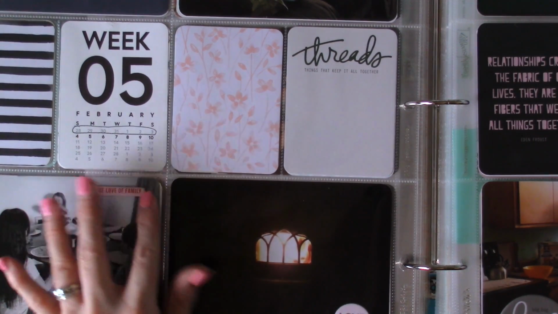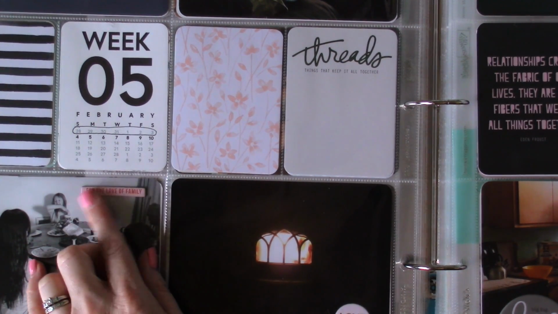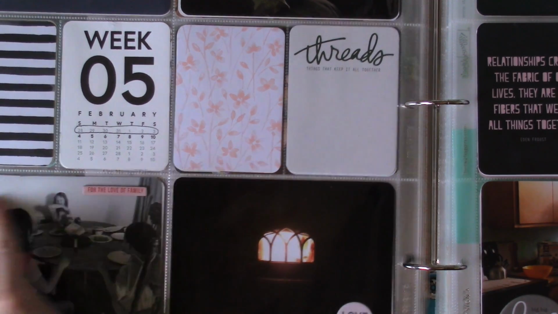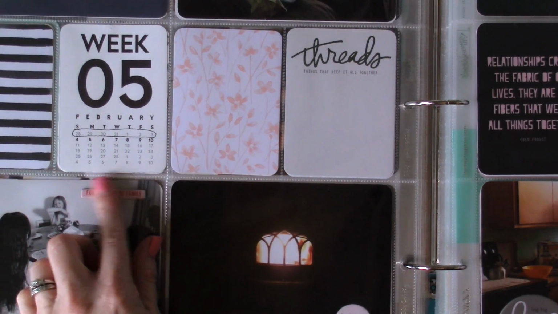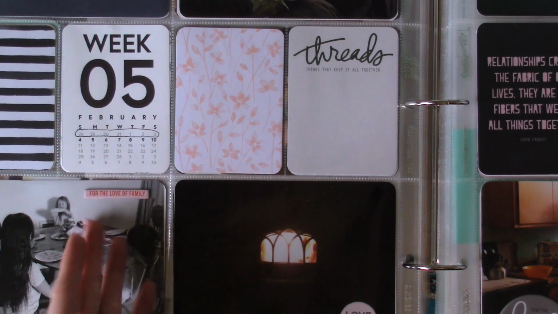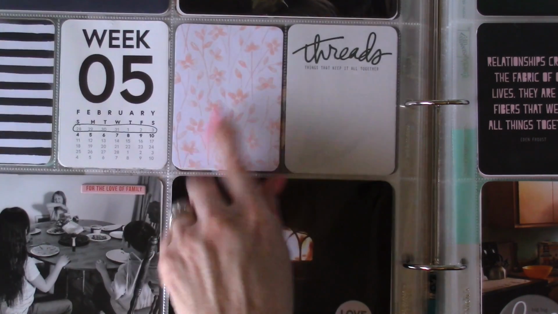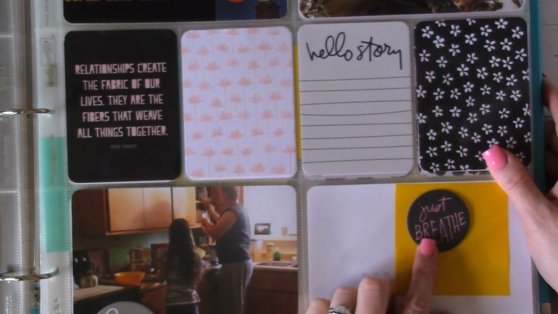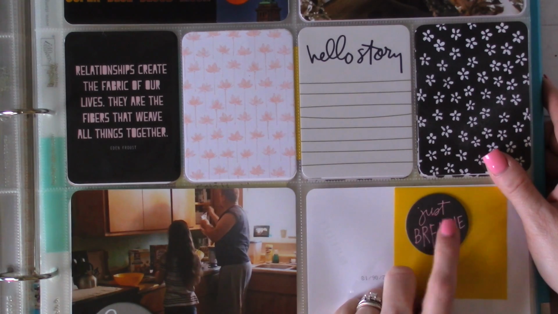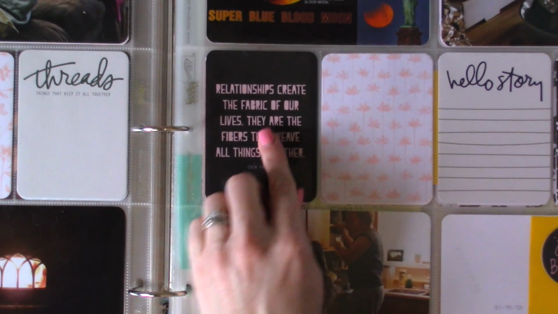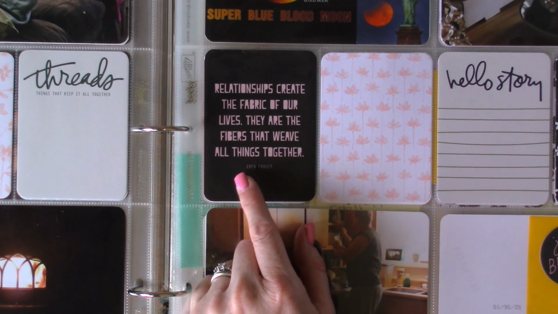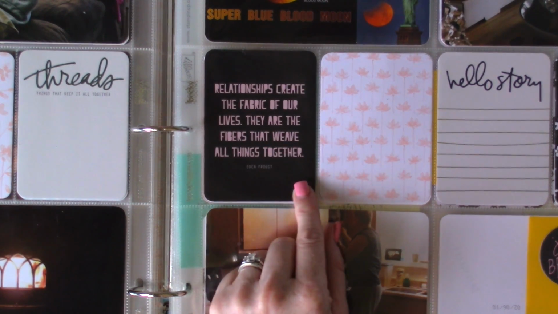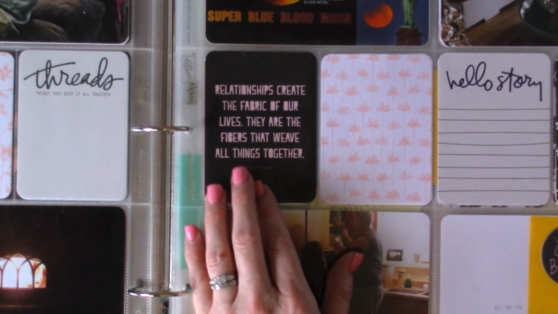So I don't know if this was from the fabric kit or not, but it was this pink, which I thought went really well. So this one says for the love of family, and it's with our family dinner, and it's pink, and it does not match perfectly. Like this pink, it's actually really not even close, but it works. Then I have this pink and this chipboard, which is actually much brighter. And then this card right here says, relationships create the fabrics of our lives. They are the fibers that weave all things together. And that's a quote, and it came from that kit.